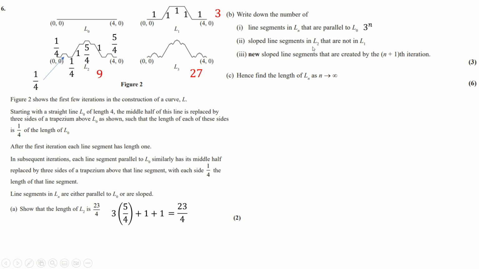Sloped line segments in L2 that are not in L1, so not counting these 2 bad boys that always stay where they are, well, you just have 1, 2, 3, 4, 5, 6. Thank you for giving me a mark for counting. New sloped line segments that are created by the nth plus 1. So, okay.